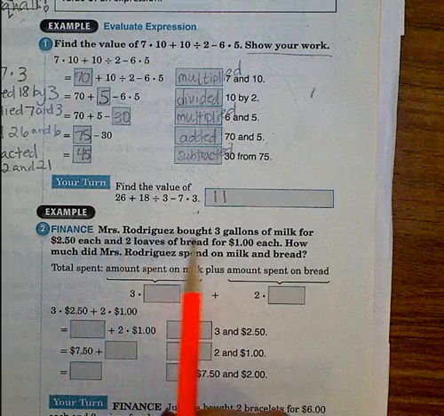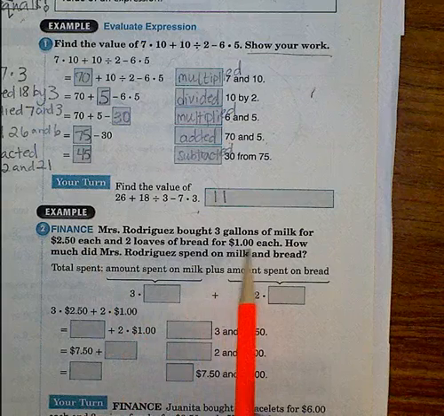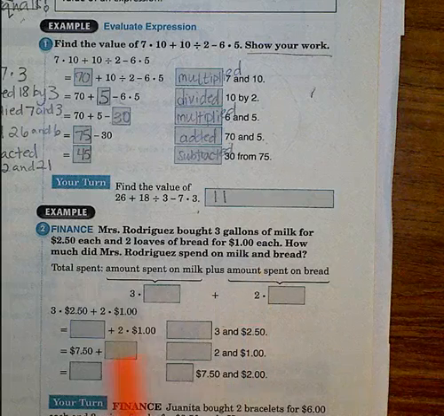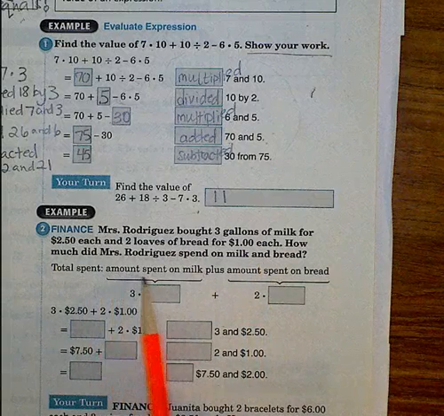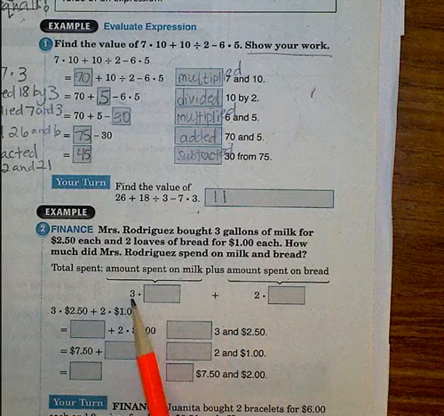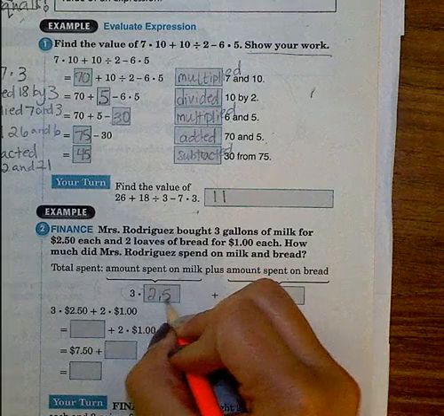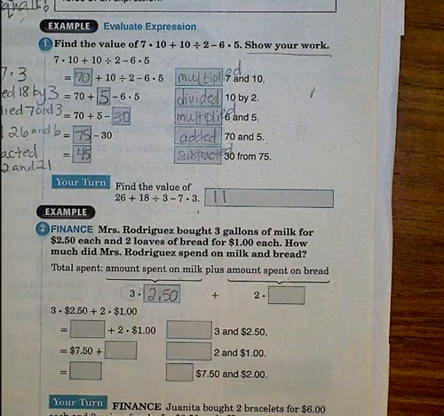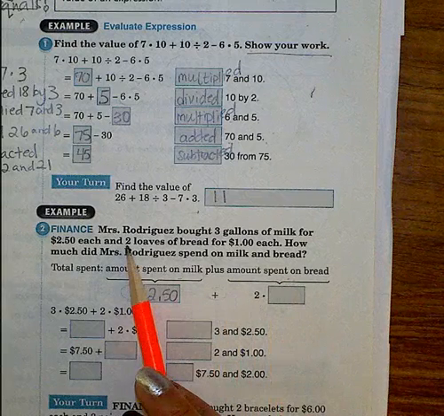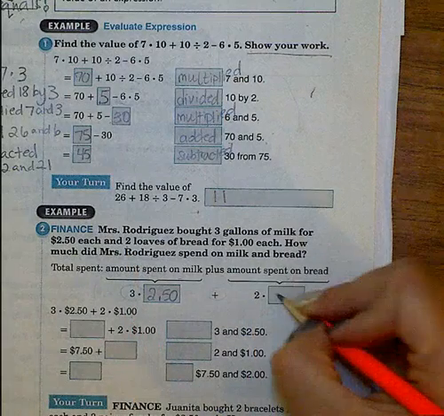Mrs. Rodriguez bought 3 gallons of milk for $2.50 each and 2 loaves of bread for $1 each. How much did Mrs. Rodriguez spend on milk and bread? Well, the total amount spent is just the amount spent on milk plus the amount spent on bread. We know she bought 3 gallons of milk at $2.50 each, so we can go ahead and put those numbers in. We want to add that to the amount she spent on bread. Well, we know she bought 2 loaves of bread, so they gave us the 2 right there, and they were only $1 each.